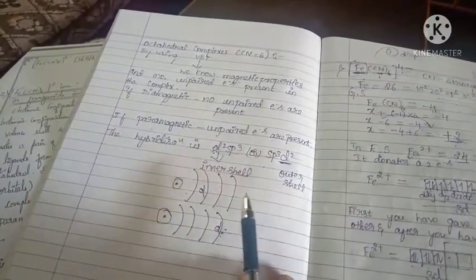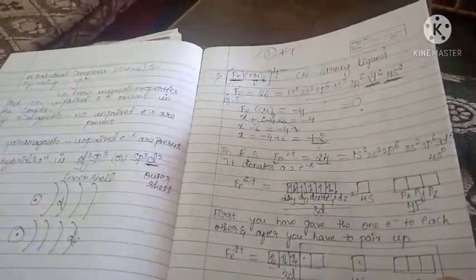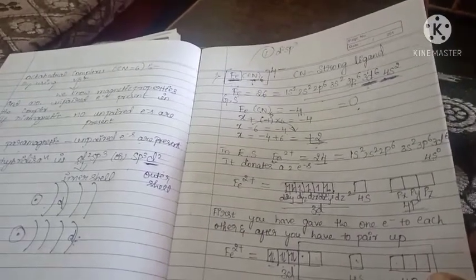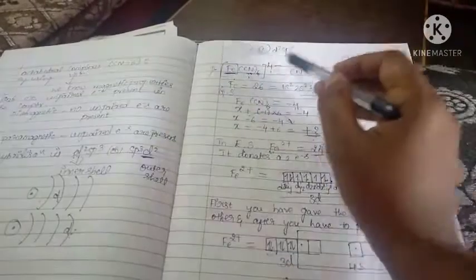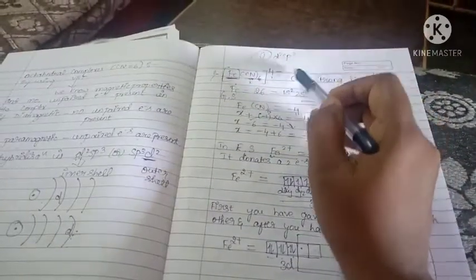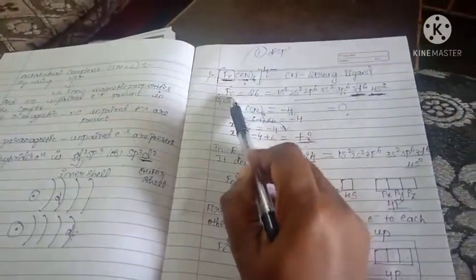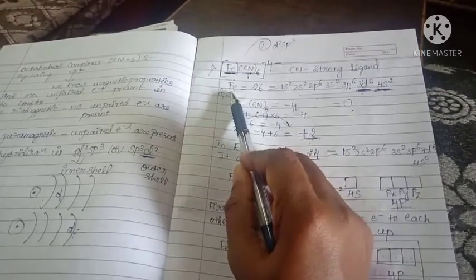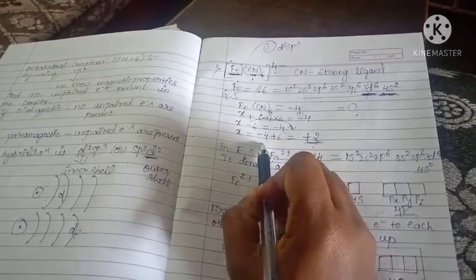Yesterday we learnt about two complexes. One is Fe(CN)6, where CN is a strong ligand. First we have to know the d2sp3 hybridization, and for that we have to know the electronic configuration of the central metal ion and its oxidation number.